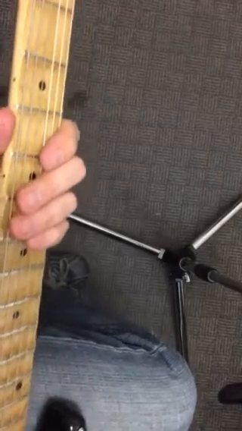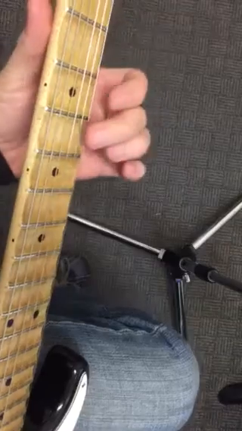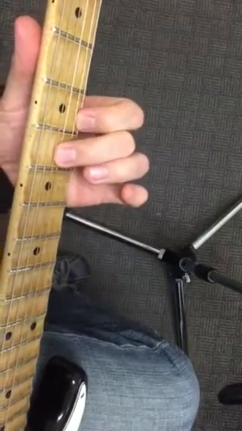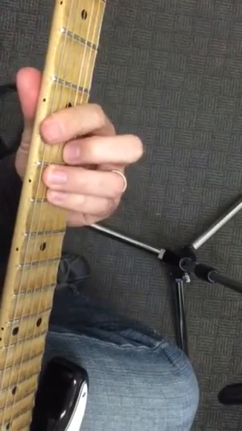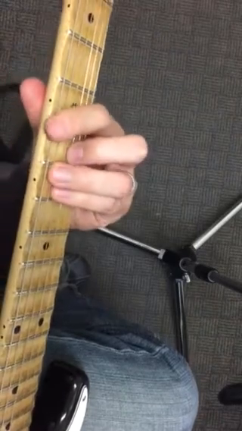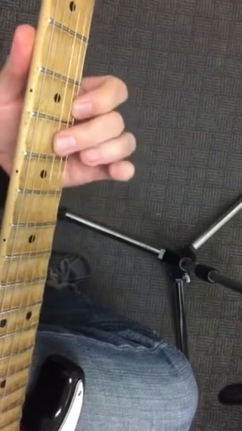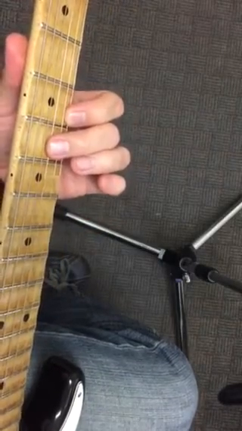sixth intervals. And I'm going to start this with, I guess I'll show you the two shapes first, then we'll talk about it. But the two shapes would be something like this. In the key of A, you'd use the third string and the first string, just a regular A bar chord. So that interval is called a sixth.